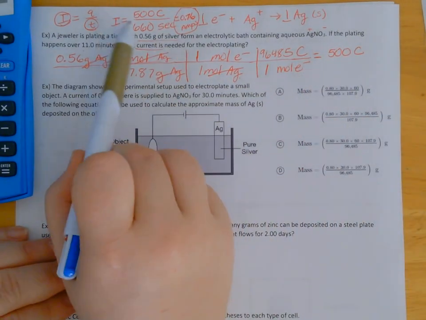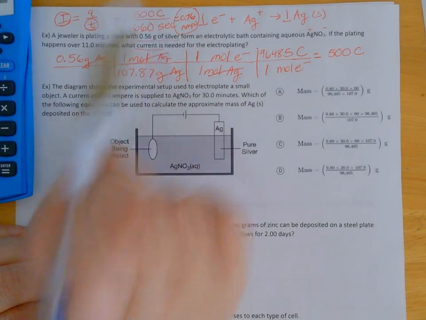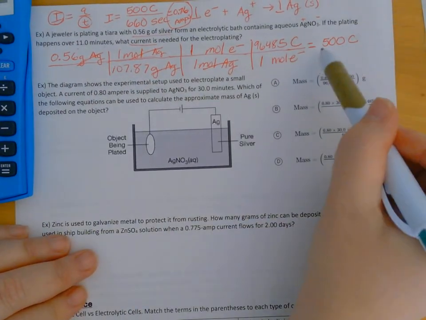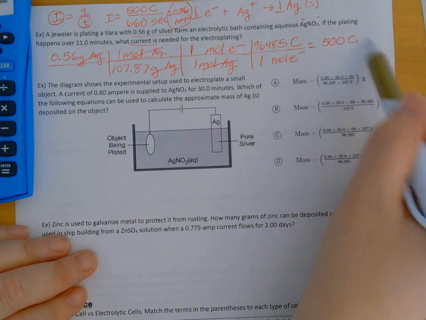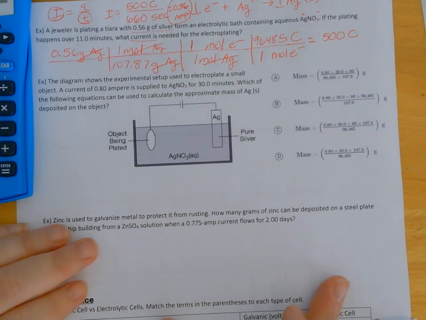And then we're using this equation as our last little bit to get us our answer. And I could have just divided this by my 660 seconds here as well. All right, let's look at another example.